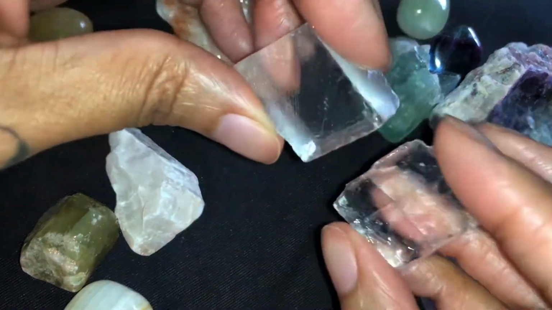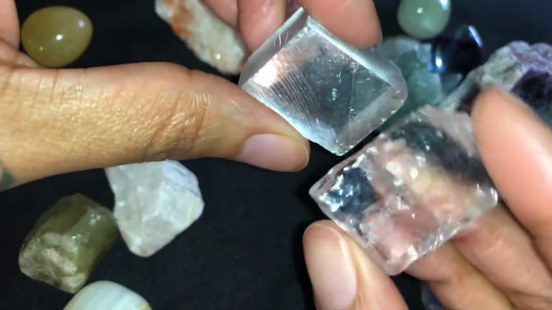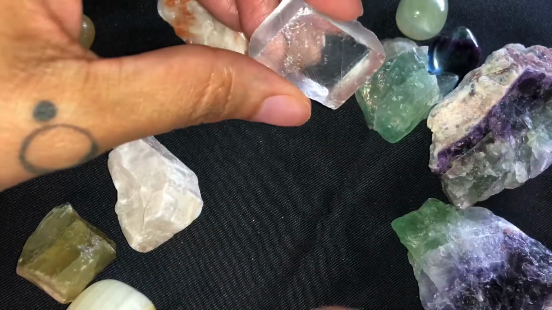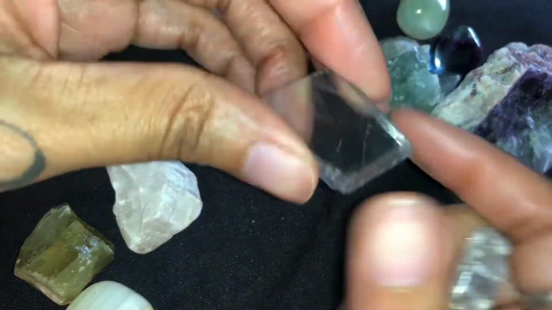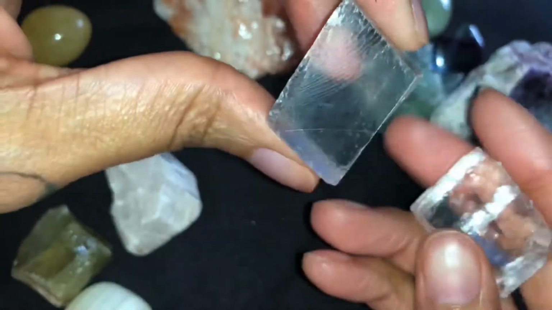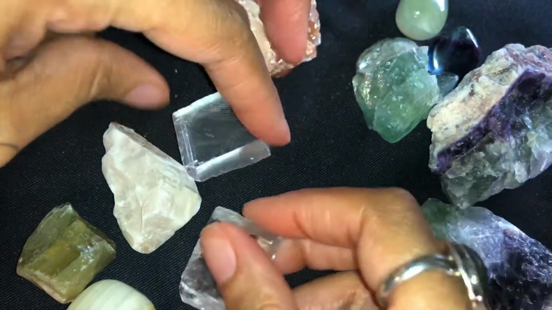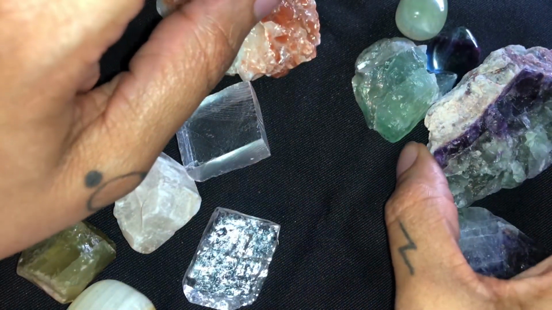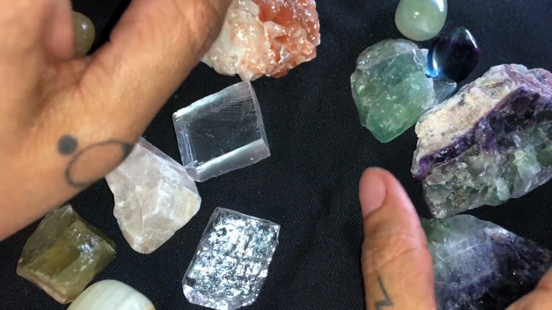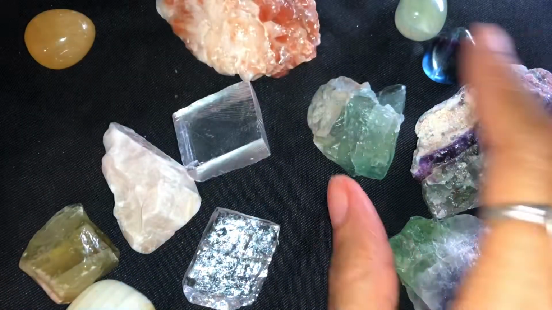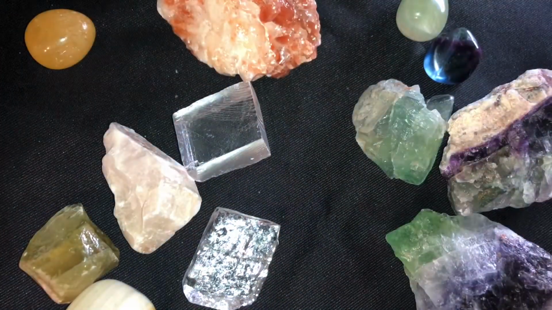And even these look different. Like this one reminds me of a piece of ice. This one kind of does too, but this one looks like an ice cube to me. But yeah, even fluorite can come in different colors: green, brown, purple, clear. But yeah, that's how crystals are classified.